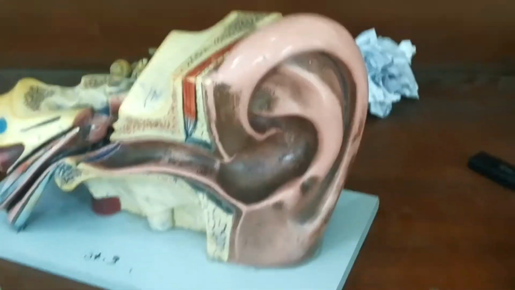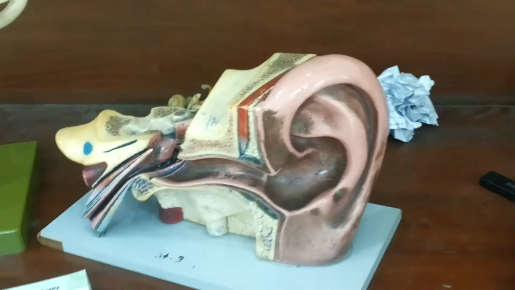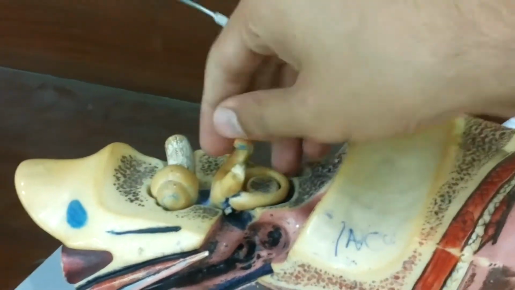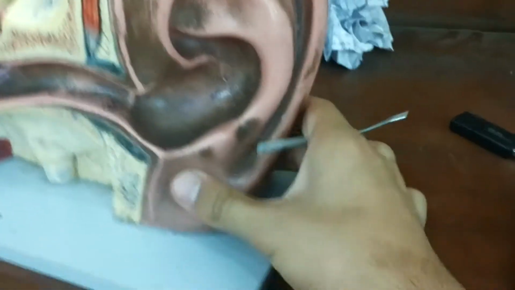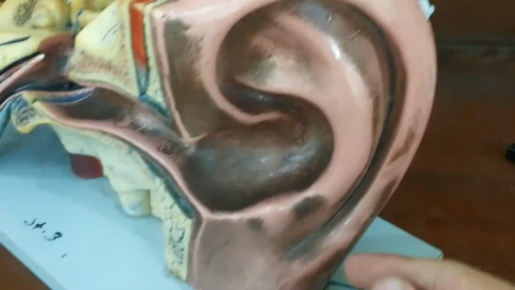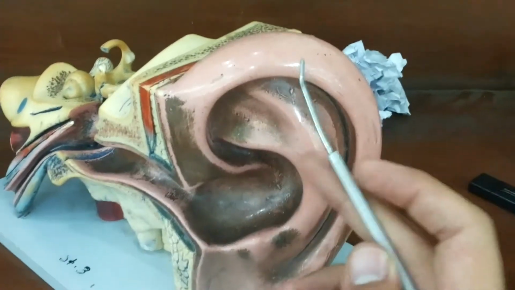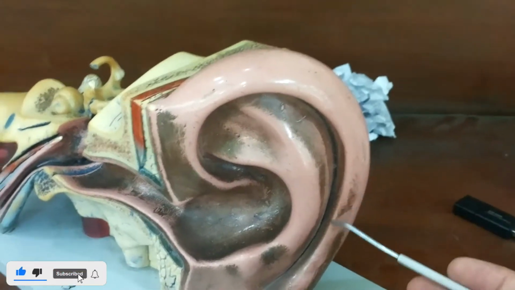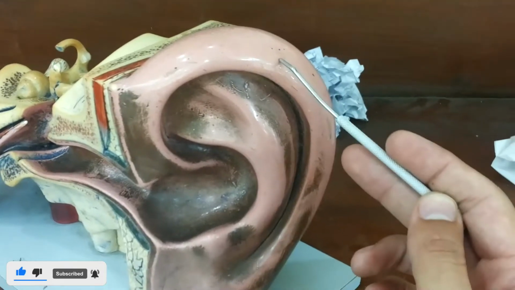Bismillahirrahmanirrahim. Model of the ear: the external ear, the middle ear, and the internal ear. Okay, so start with the external ear, and this is the auricle. This whole structure is the auricle, and this part represents the helix of the auricle.